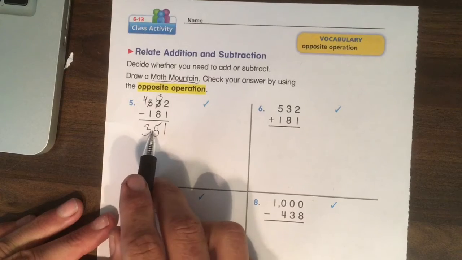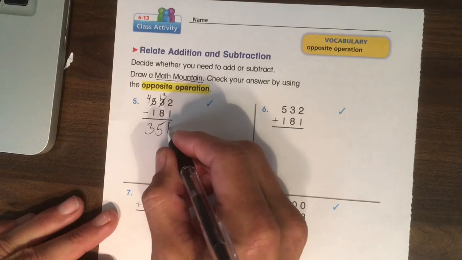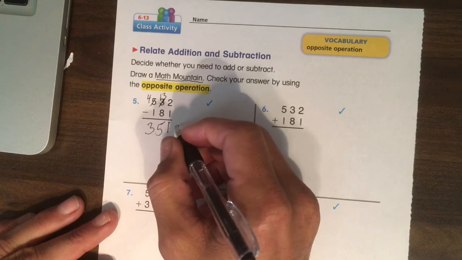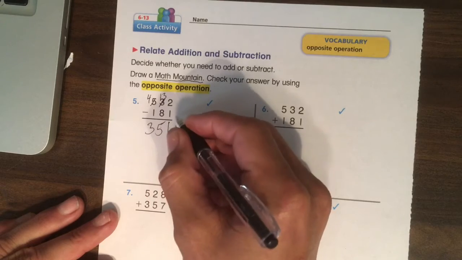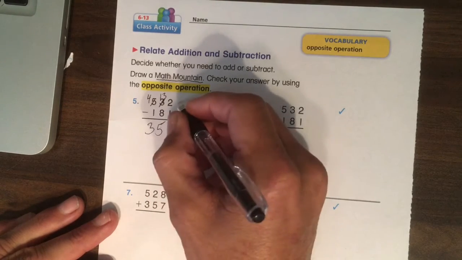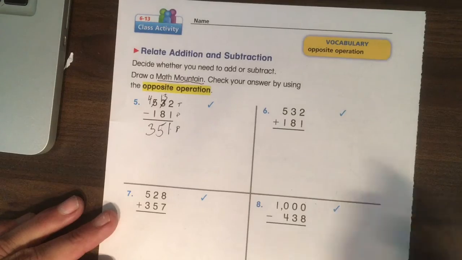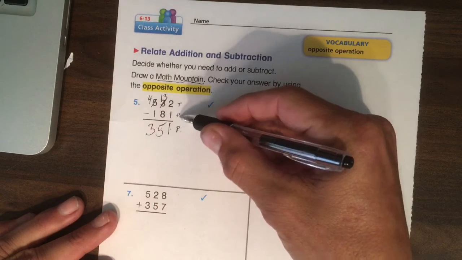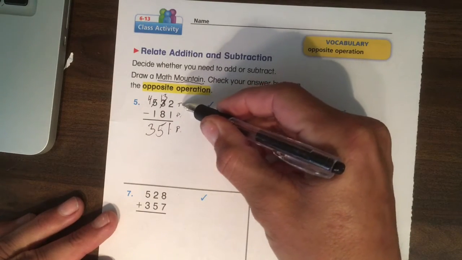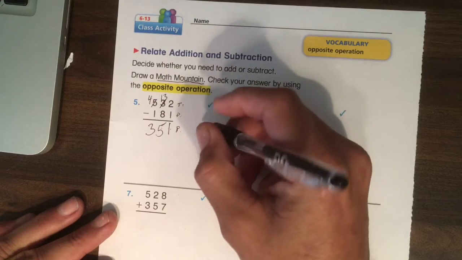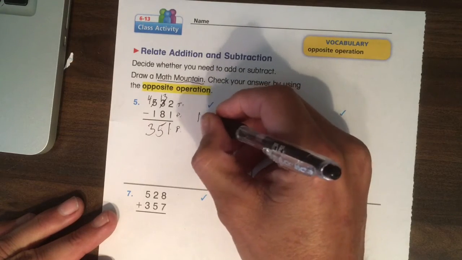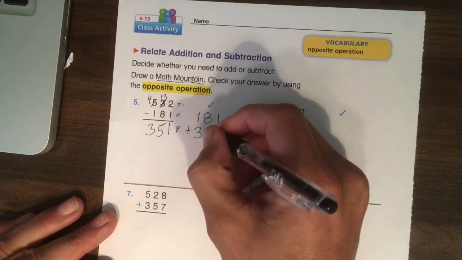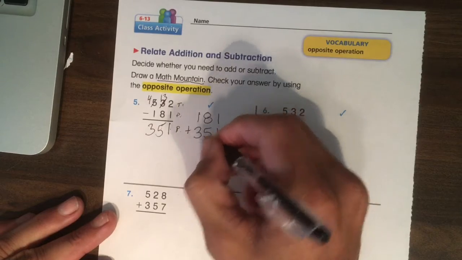And now what it's trying to get you to see is that this can work as being in a math mountain. If you think about it, this would be one part of it, this would be another part, this would be your total. So you can check a subtraction problem by adding the 2 parts together to see if you get the total. Okay, so I'm going to do that. I'm going to say 181 plus 351.